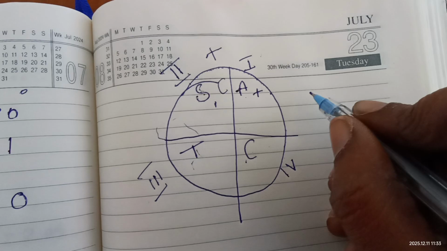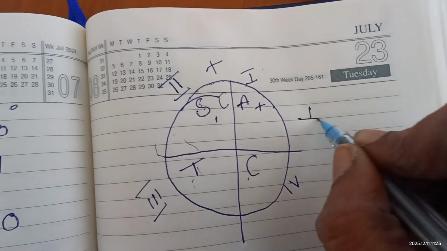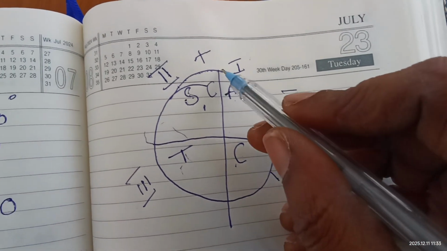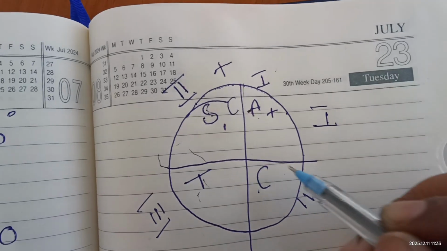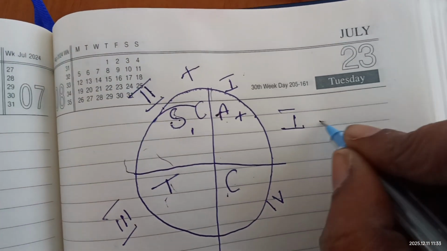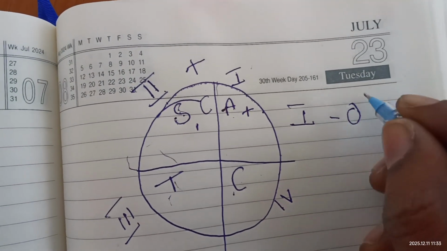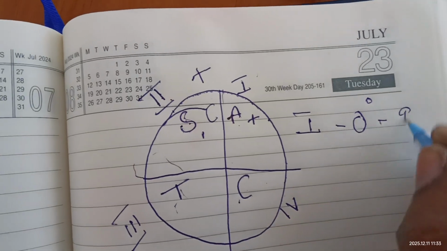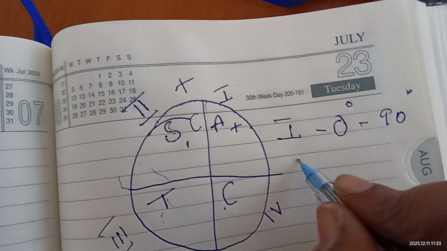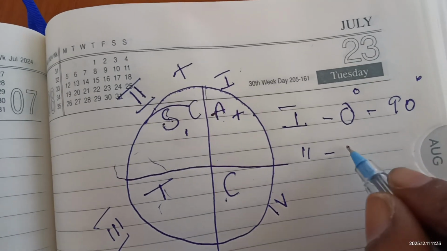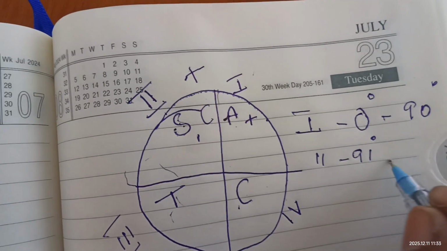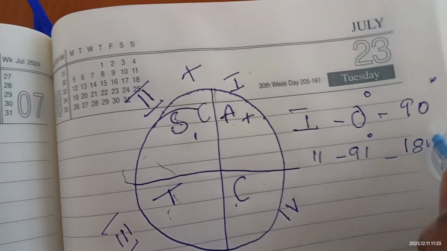Now you are going to tell me the angle for the first quadrant. It is the angle between 0 degree to 90 degree. In the second quadrant, the angle is from 91 degree to 180 degree.